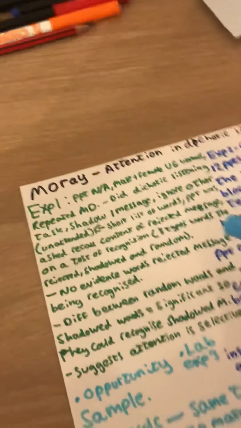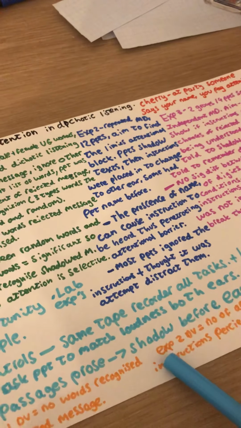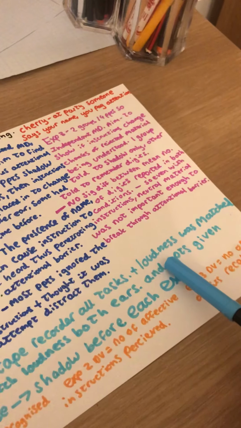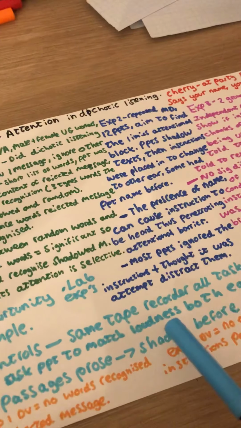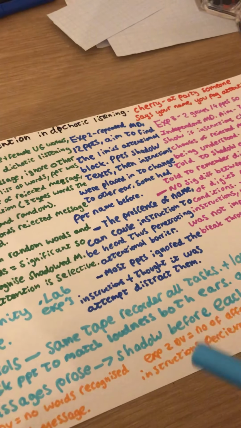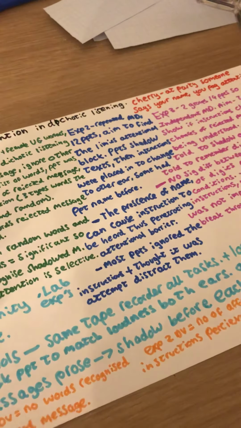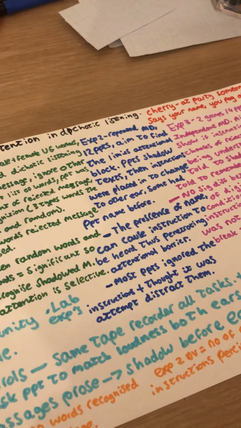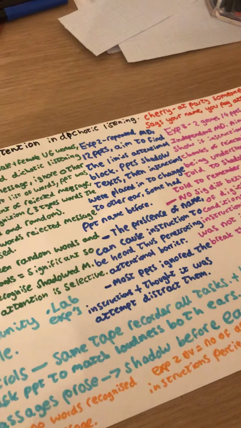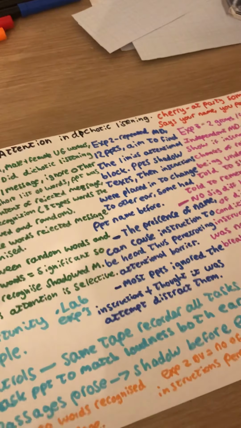For all of these experiments, there were some controls. Firstly, the same tape recorder was used for all of the tasks that we're about to talk about. Secondly, loudness was matched for each participant, by asking them whether what they hear in one ear and another thing in the other ear are equally loud. So basically, Moray asked his participants to say, oh, in my right ear it's a bit louder than my left. Would you maybe turn up the left ear a bit so they're both equally loud? Both messages in both ears are equally loud.